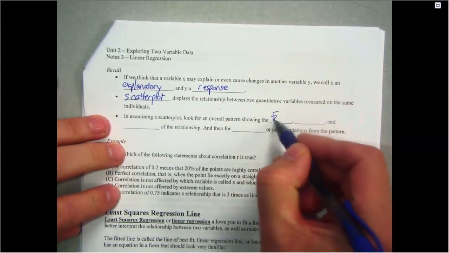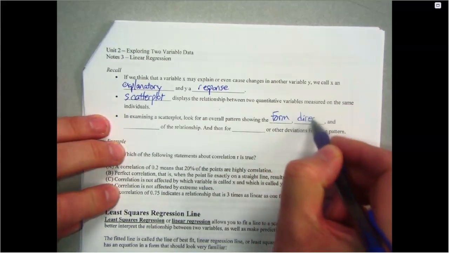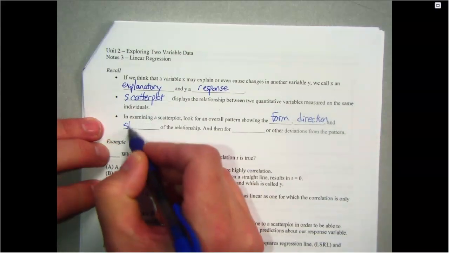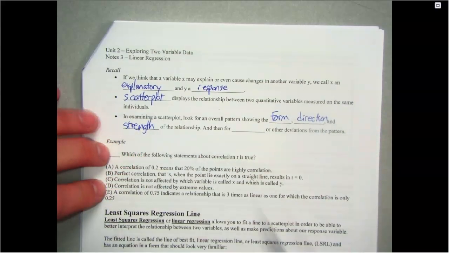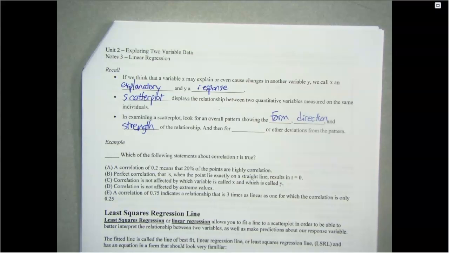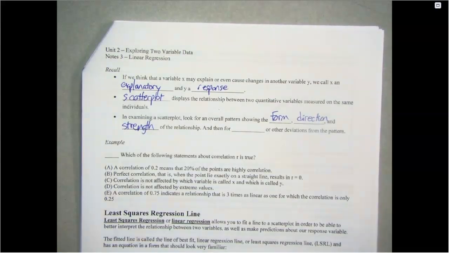Form, direction, and strength. So, form can be like, it's usually just linear or non-linear. Direction is one of your choices there. Negative, and then strength, we get that like weak, moderate, and strong based on R, like how close those dots are to the pattern.